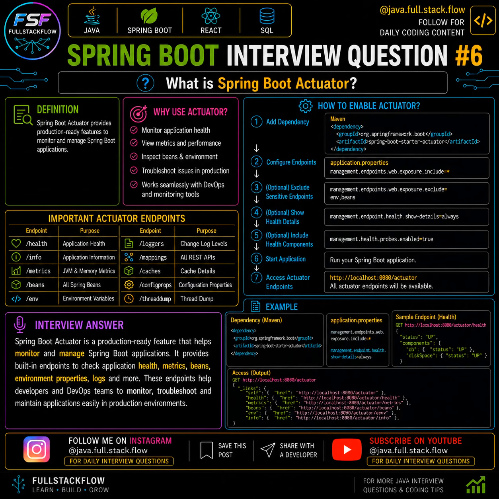Imagine you have deployed your Spring Boot application to production. One day users call and say the application is very slow. So you check: is the application running, is the database connected, is memory full, and which API is taking more time. Instead of writing separate APIs for all these checks, Spring Boot Actuator provides built-in endpoints. That's why we use Spring Boot Actuator.